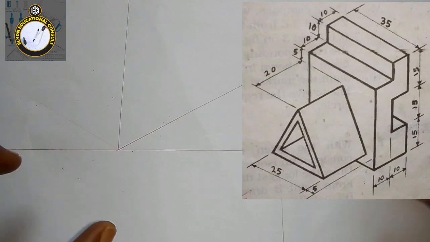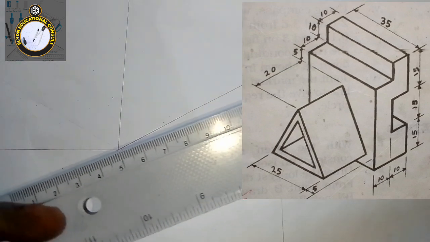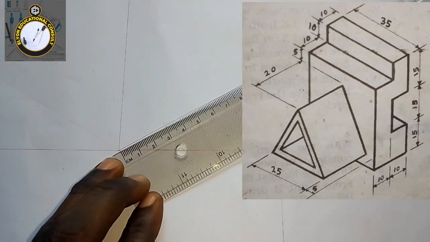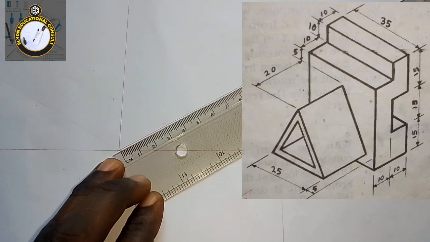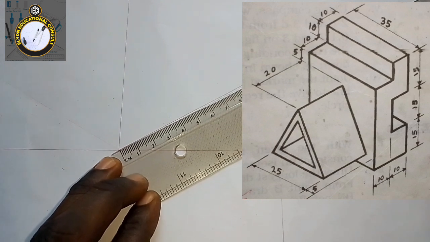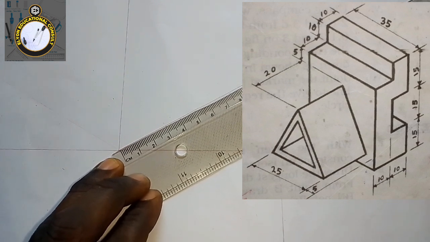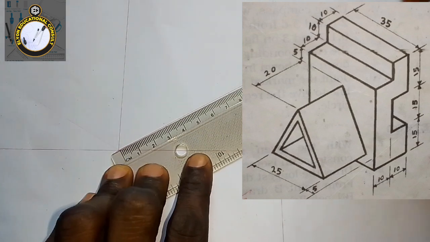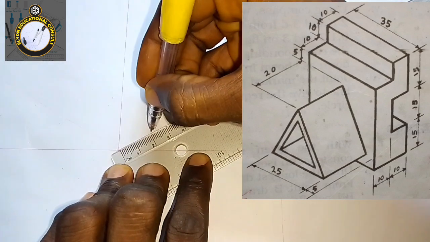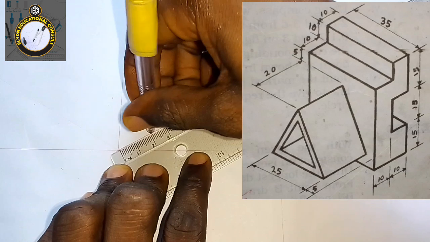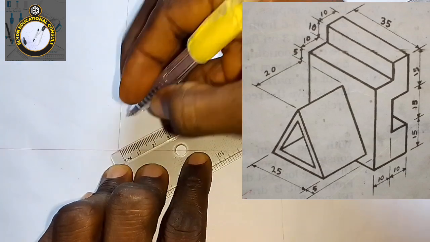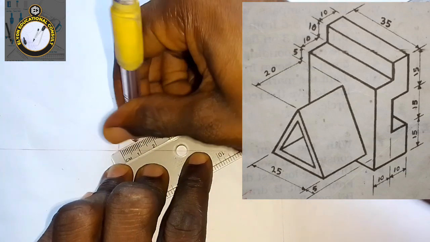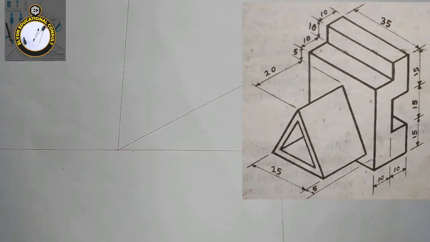I'm going to be using this isometric axis to develop the block. So let's go, looking at the dimensions as given above on the screen. We are going this way now. This side is 20, 10 plus 10, so I added the two 10s together. So this is 20, then the other part here, which is 10. Okay, so we have that.